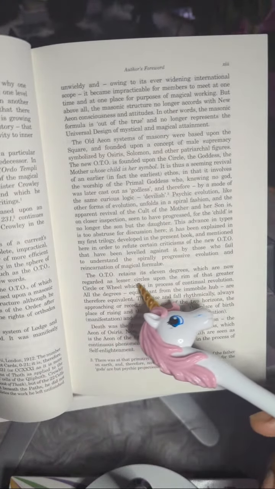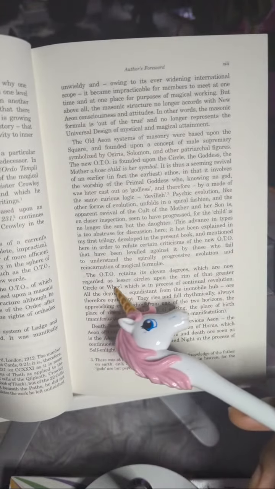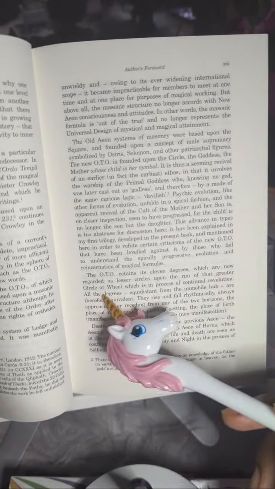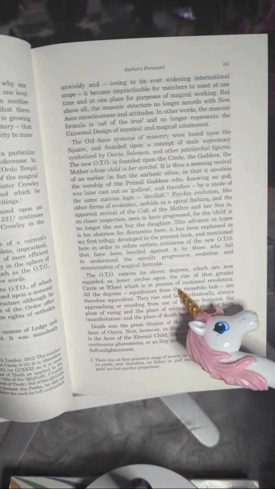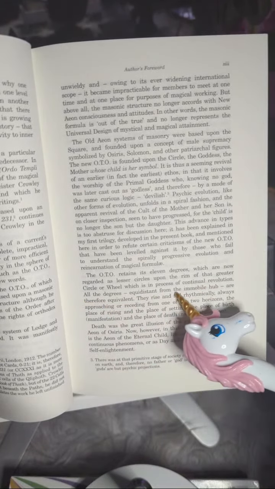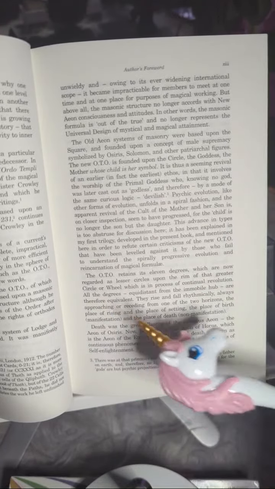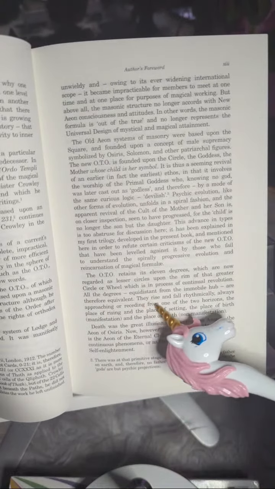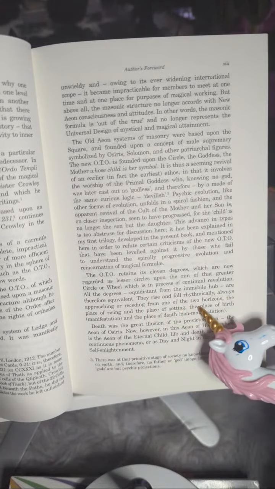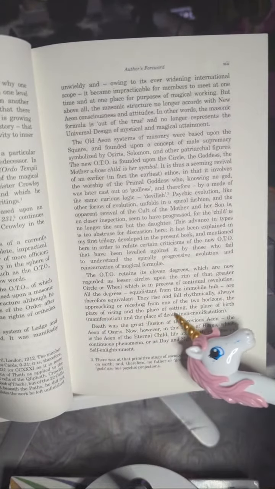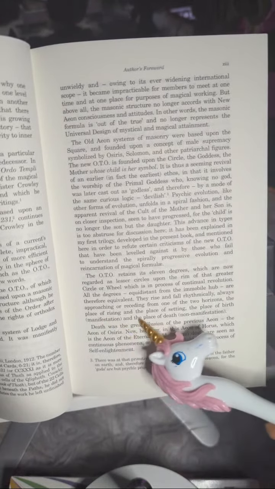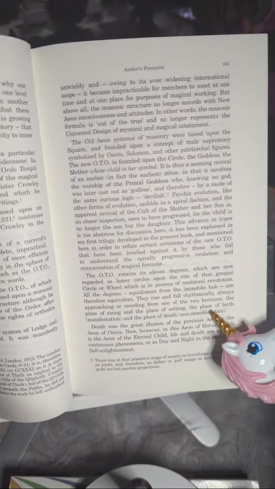The OTO retains its eleven degrees, which are now regarded as lesser circles upon the rim of that greater circle or wheel, which is in process of continual revolution. All the degrees, equidistant from the immobile hub, are therefore equivalent. They rise and fall rhythmically, always approaching or receding from one of the two horizons, the place of rising and the place of setting, the place of birth, which is manifestation, and the place of death, which is non-manifestation.